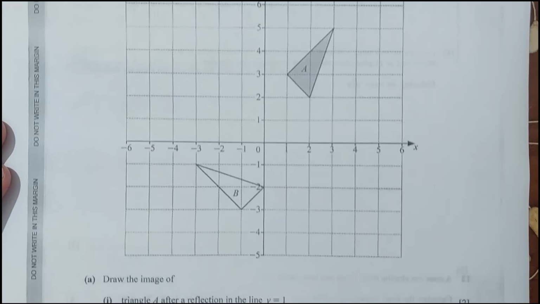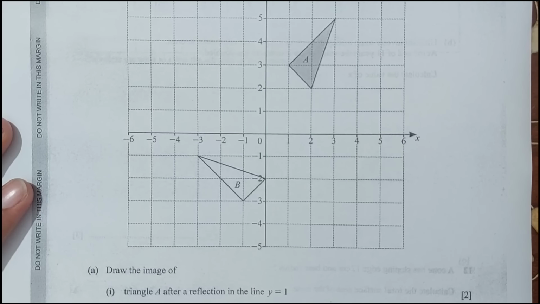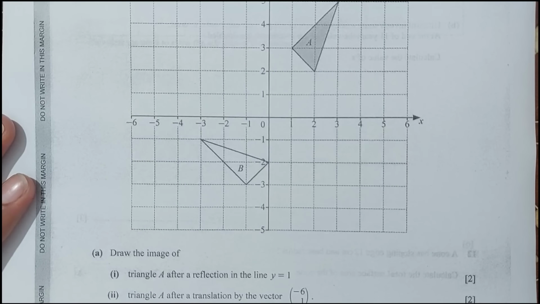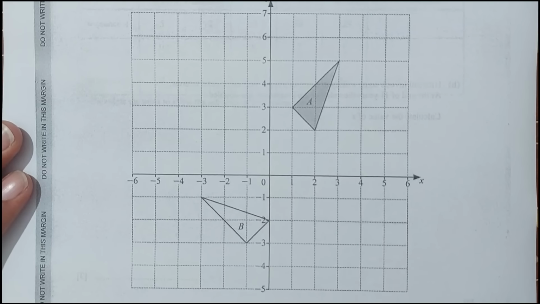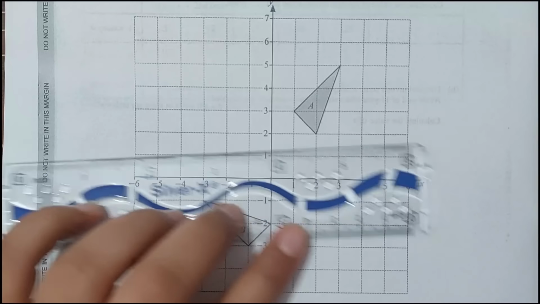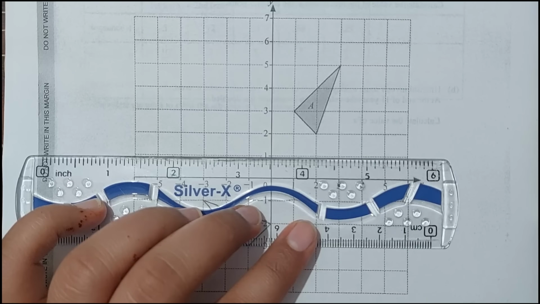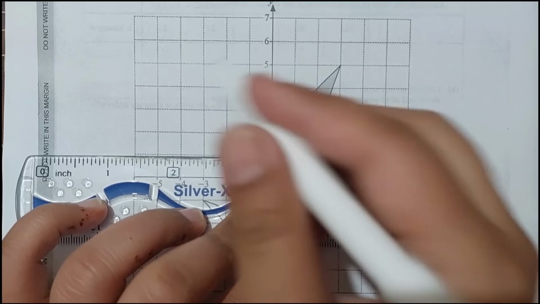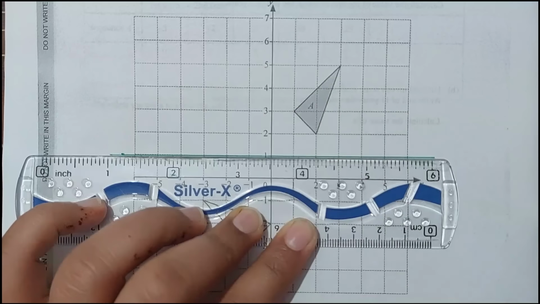Question number 10, part A. Draw the image of number 1, triangle A of the reflection in a line y equals to 1. So let me draw the line y equals to 1 first. This is the line y equals to 1. Here the y value is 1. So this is the horizontal line y equals to 1.